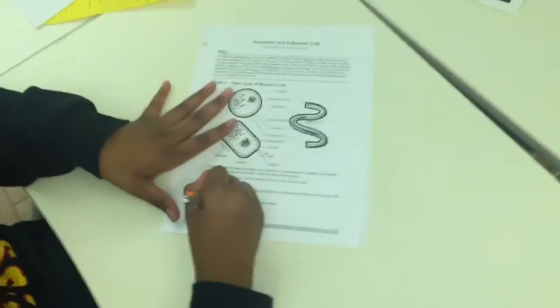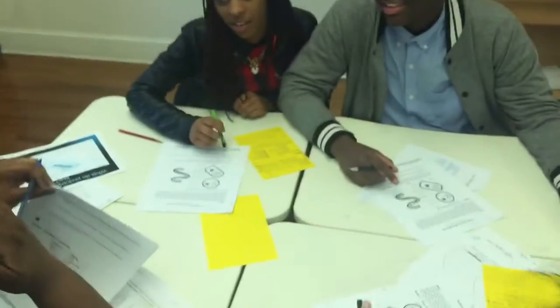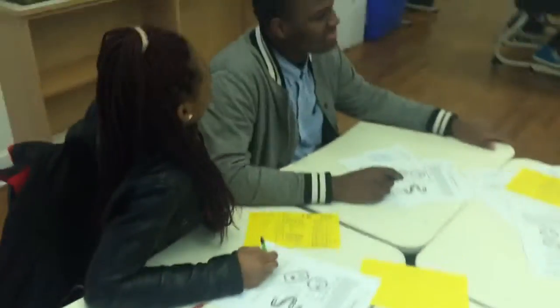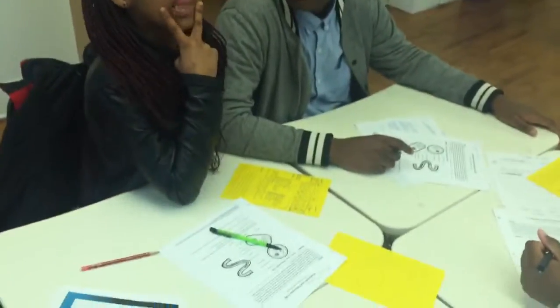All the internal structures are suspended in what substance? Do 5. Gotta do the picture. They wrote on the side. You don't have to cut right to the edge. Oh, that's fine. I can cut it. You don't have to. This is not cut. No, it's not edges. Come on, we're on camera. All the internal structures are suspended.